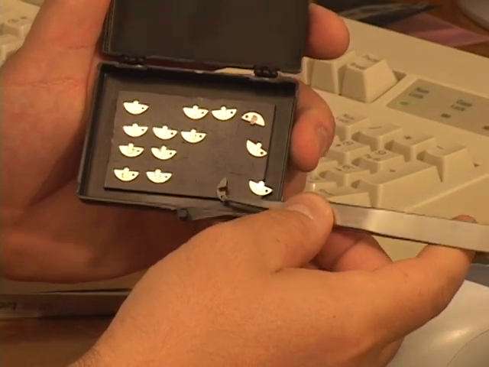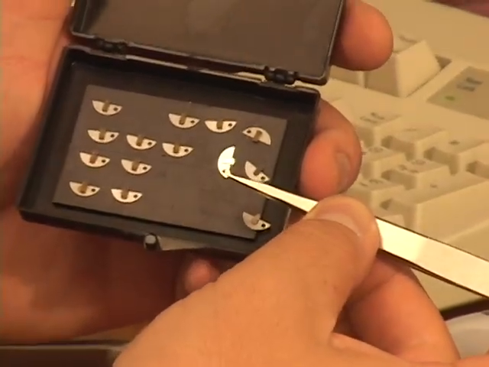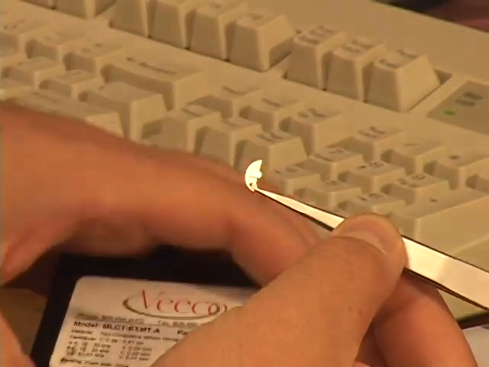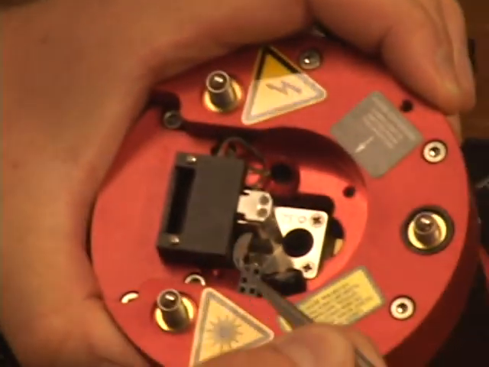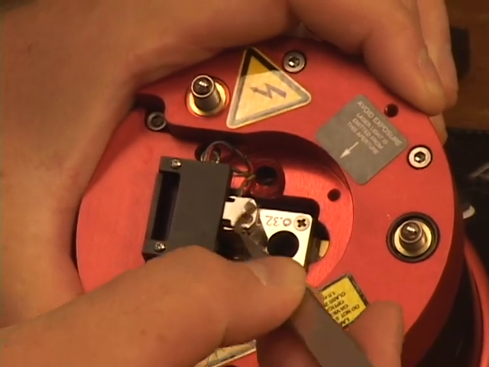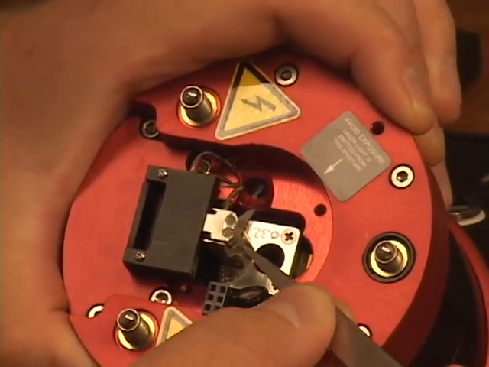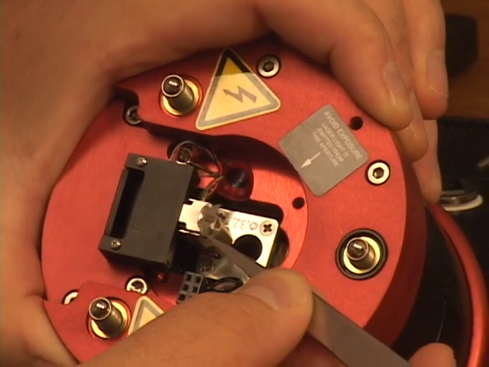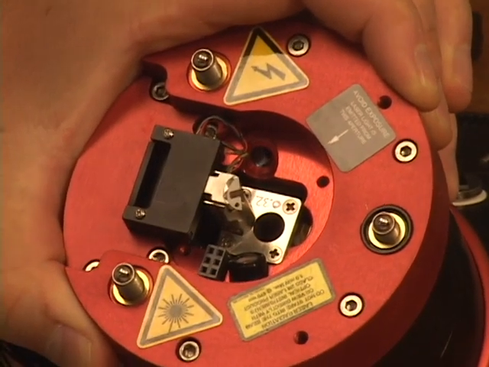So once you grab it from the edge like that, bring it over to the head. The 2 magnets on the Z scanner here will grab onto the half moon pucks, and then let go of it.